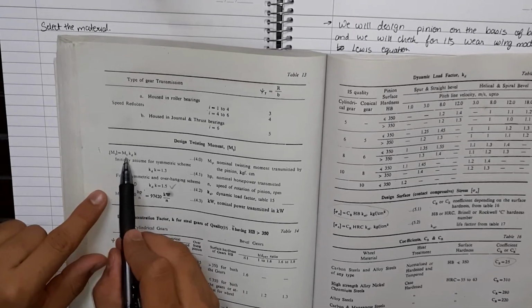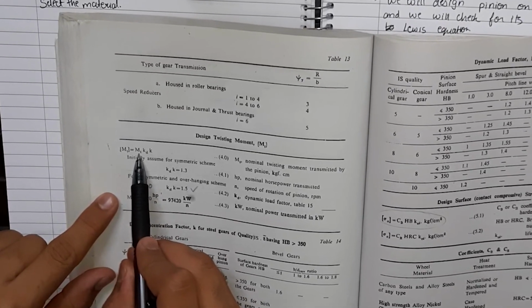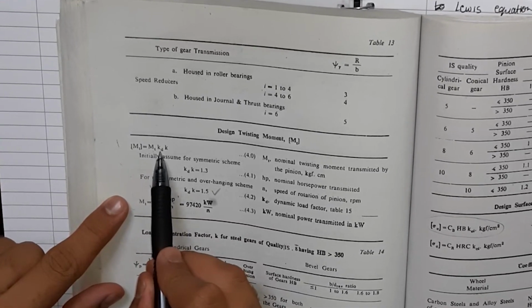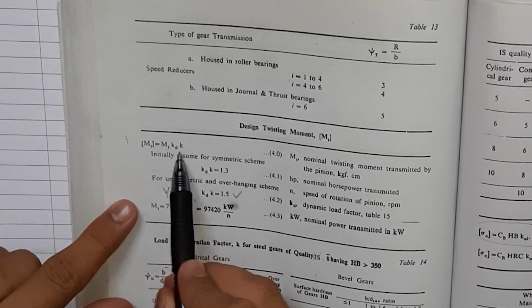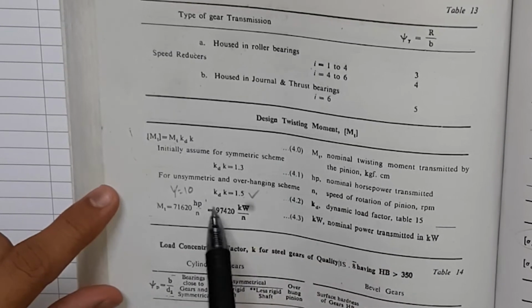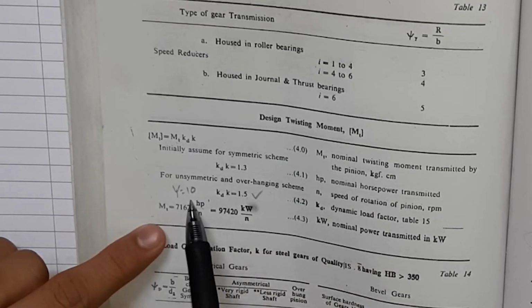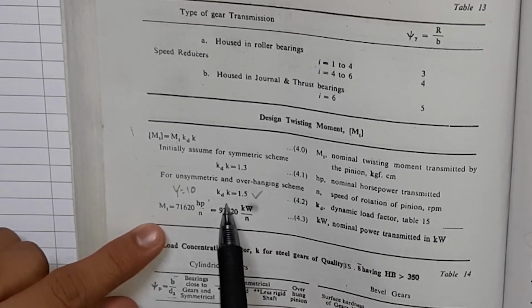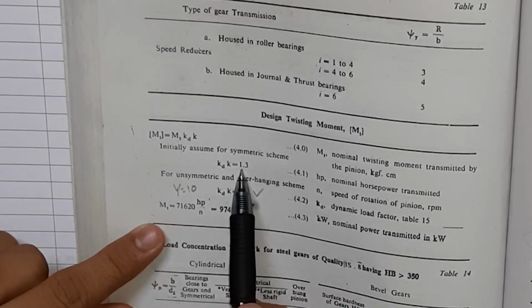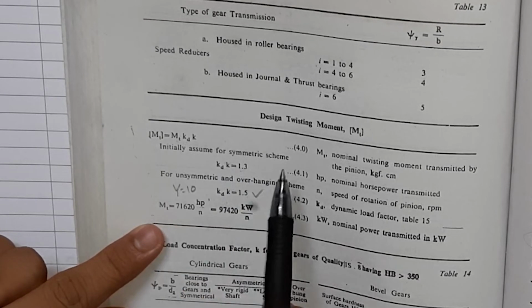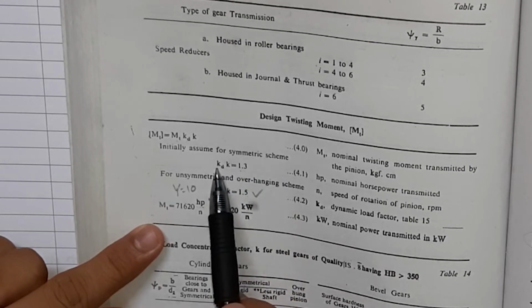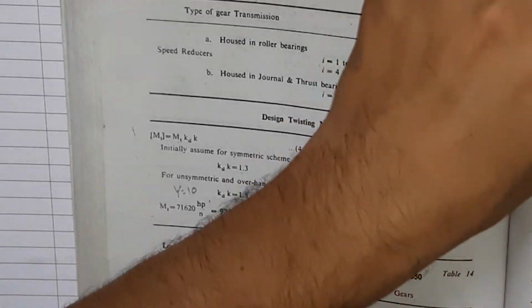The design torque is the actual torque MT into Kd into K. Now this is a constant value. For psi value of 10, we select Kd into K as 1.3. Initially, assume for symmetric scheme, the value of Kd into K is 1.3.